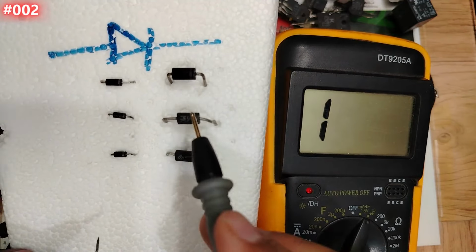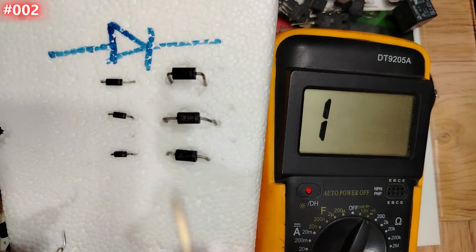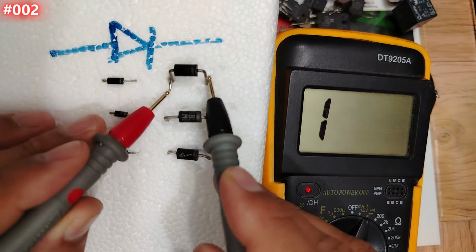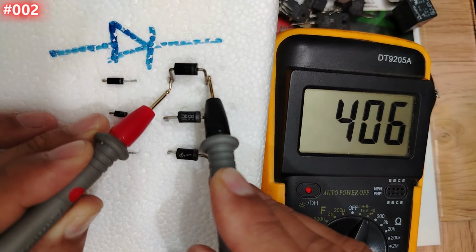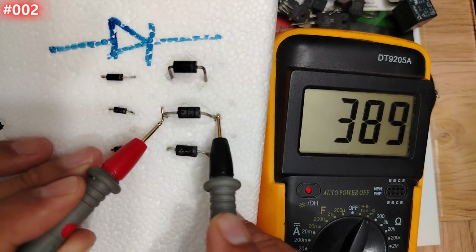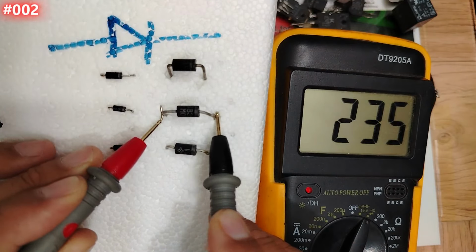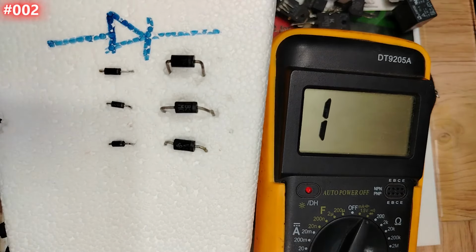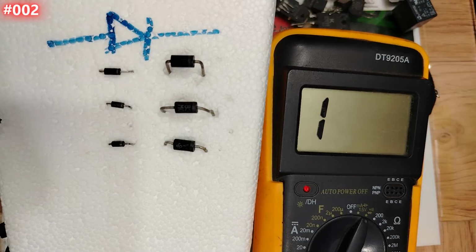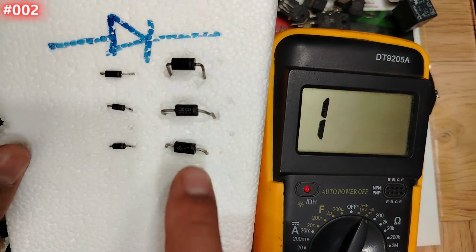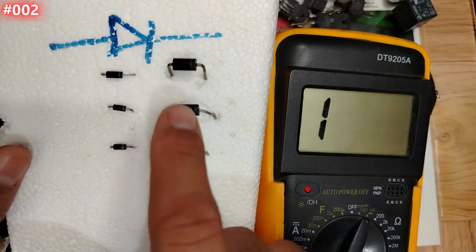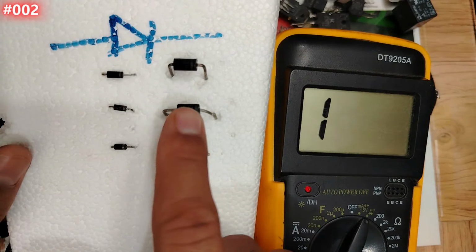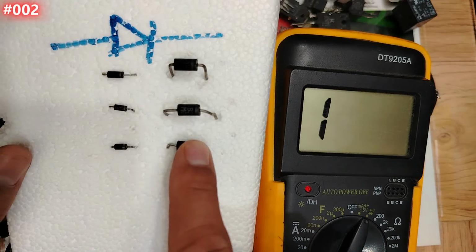What about these big diodes? These are basically Schottky diodes. Let's check them. 400 drop voltage, this one. 200 drop voltage, this one. 200 drop voltage. Guys, what I want to tell you is that this kind of diode, I mean the Schottky diodes, we call them fast diodes.